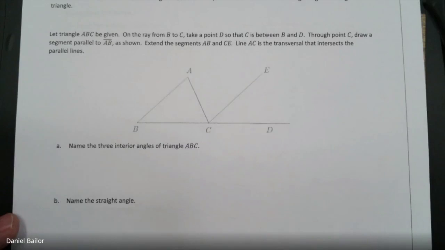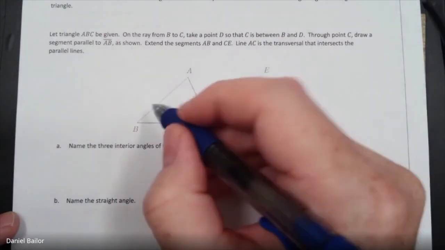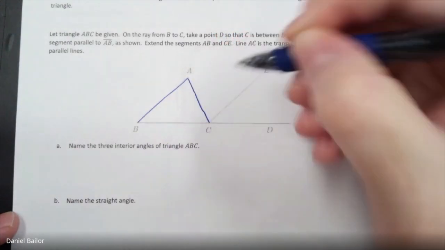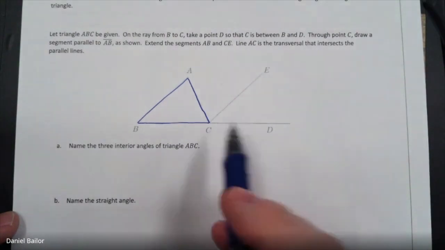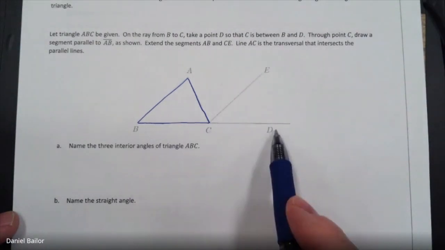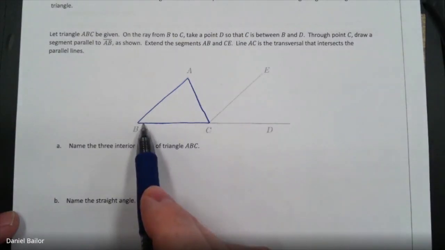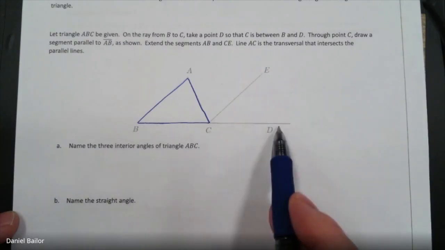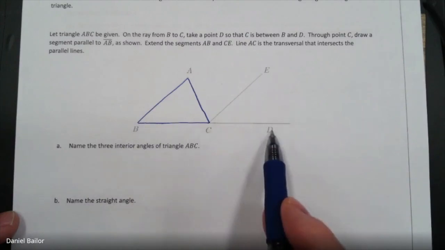It says, let triangle ABC be given. So right here, they give us triangle ABC, which I am outlining in blue. On the ray from B to C, take a point D so that C is between B and D. So they just stretch out this BC to make ABCD. They stretch out the bottom of the triangle, make it keep going, and put a D so that C is in the middle.